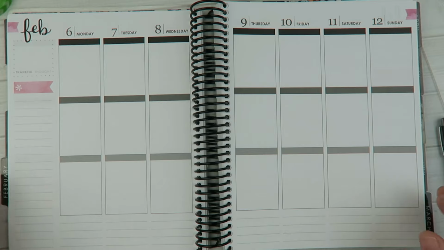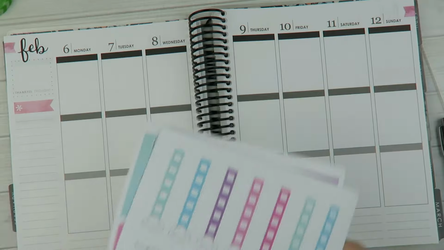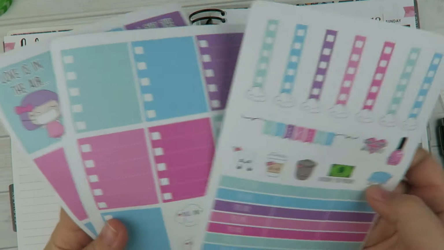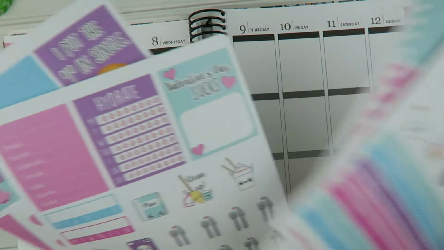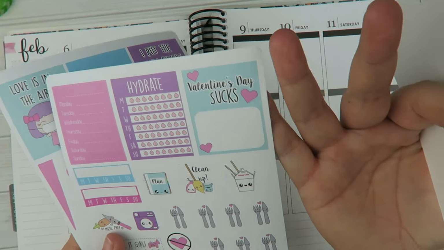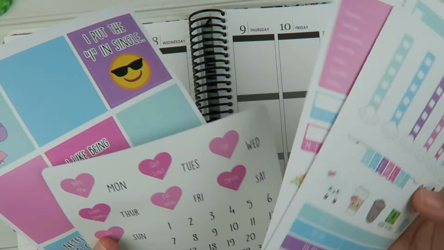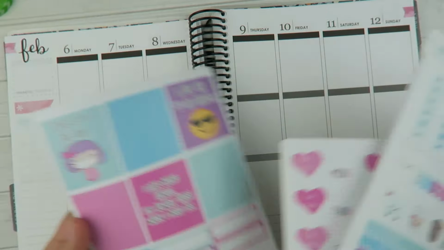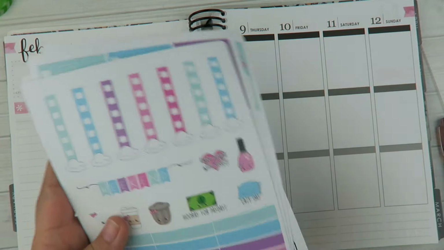So we're going to be doing a plan with me for the week of the 6th through the 12th. Although I'm going to be using a plan with me kit that I have, and it's the anti-love kit. It's this one here, just really fun pastels, and the only thing about it is it's technically for the week of Valentine's Day. So I think I'm going to eliminate certain things, but I thought the whole month of February is kind of like themed with the whole love and Valentine's Day and things.